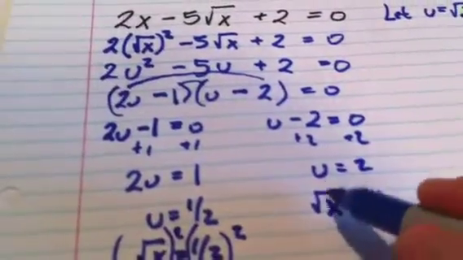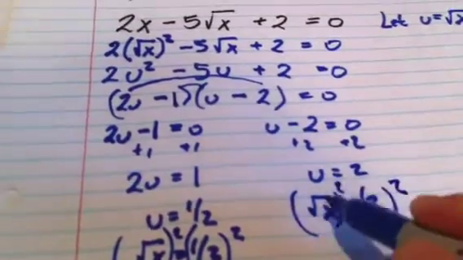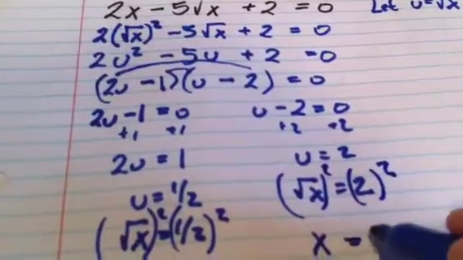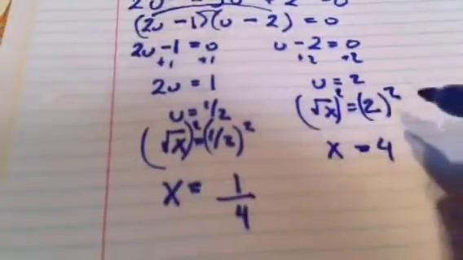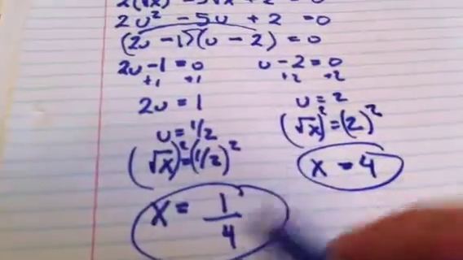Same thing over here, undo the square root by squaring both sides. Square root and the square undo each other, so it leaves me with x equals 4. So x equals 4 and x equals 1/4 are my final two answers.